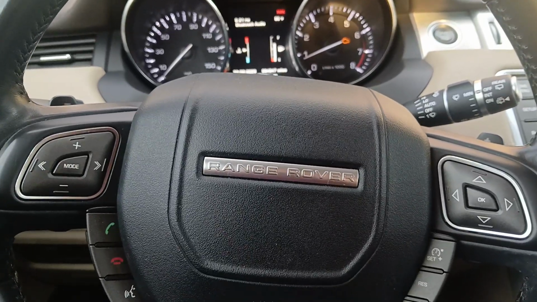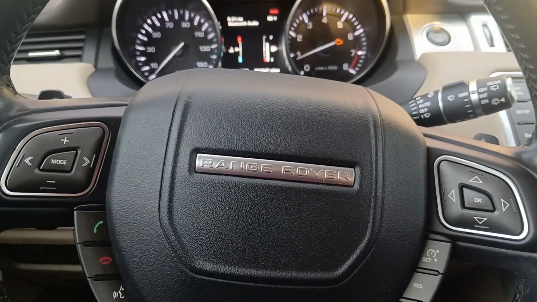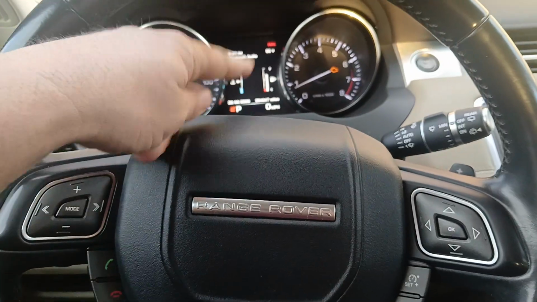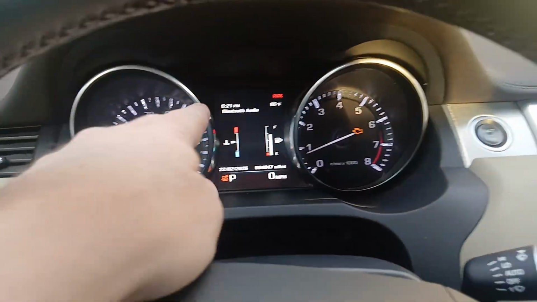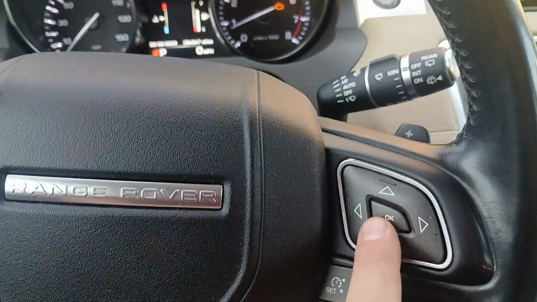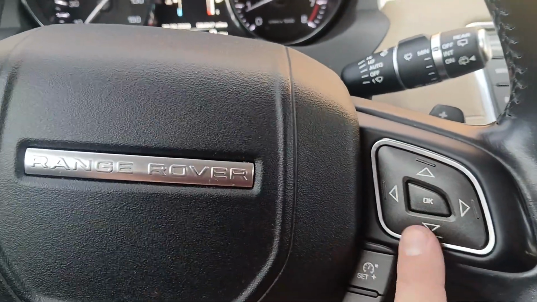Hello, I'm in a 2015 Range Rover Evoque, and today I'm going to show you how to adjust your language settings from this display rather than this display. So from your main screen here, we're going to be using the OK and the up and downs.